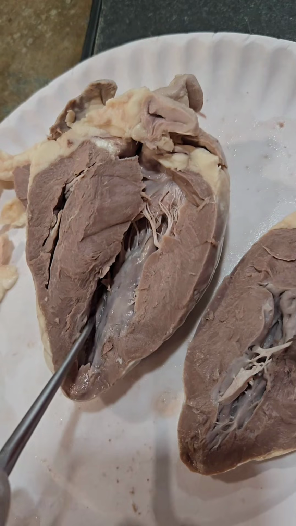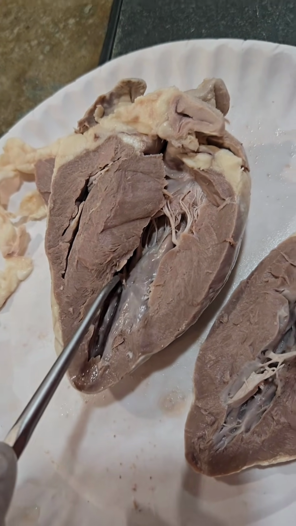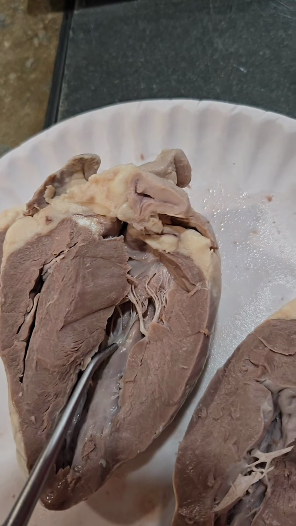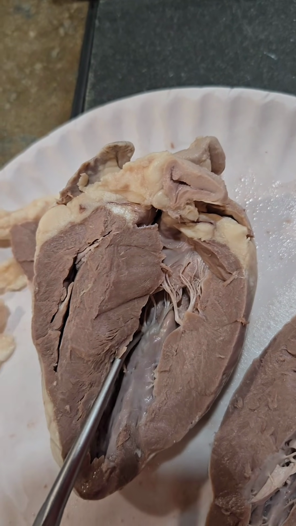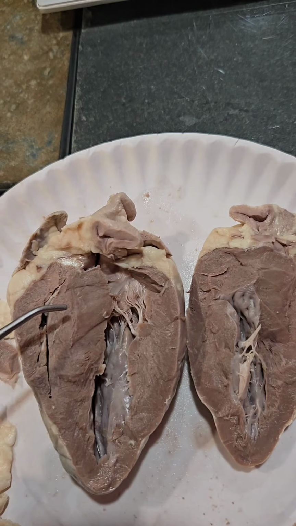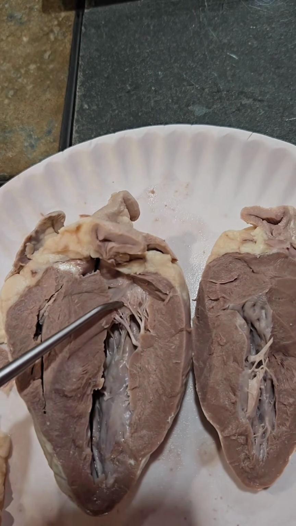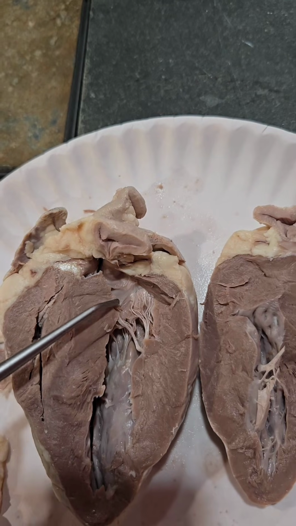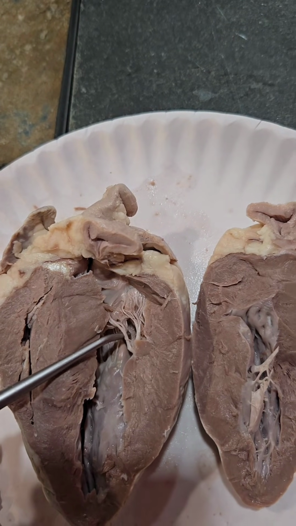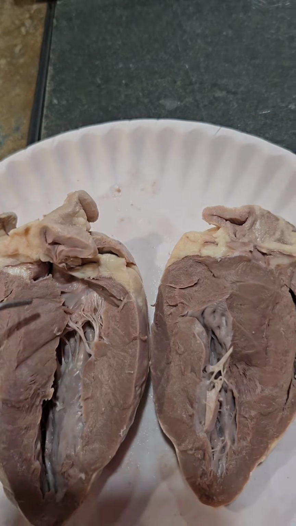The trabeculae carneae are ridges and folds that are on the walls of the ventricles. The papillary muscles connect to the chordae tendineae, which connect to the valves. Here we can see the chordae tendineae. They attach to the AV valves, to the papillary muscles. The AV valves are the bicuspid and the tricuspid.